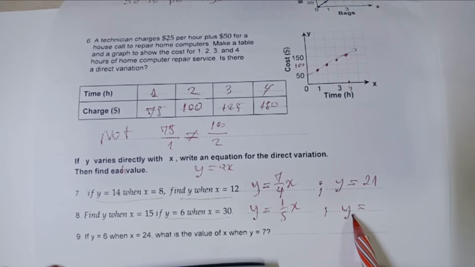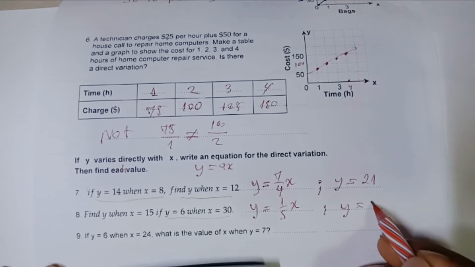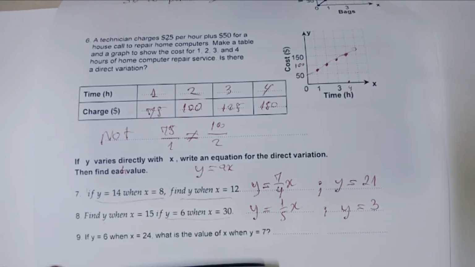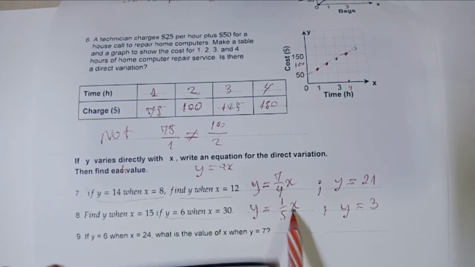Now to get the value of y, x is 15. So 1 over 5 times 15 gives you 3 as the value of y, because you are already given the x here, 15. So put 15 right here: 1 over 5 times 15.